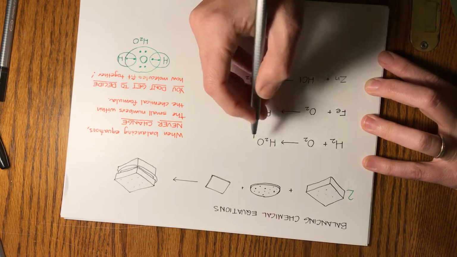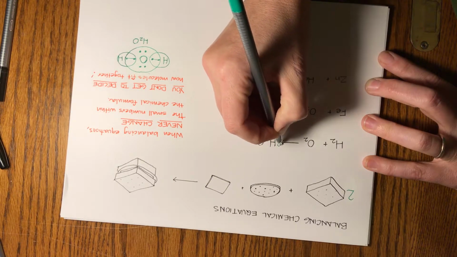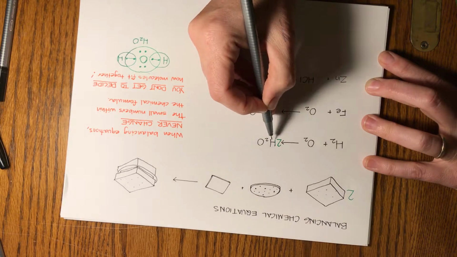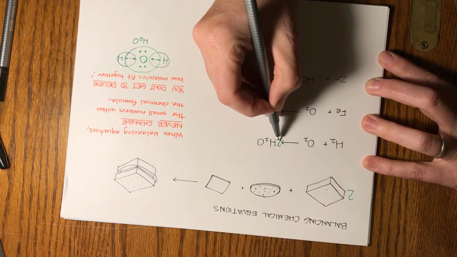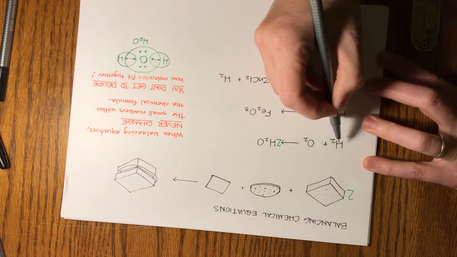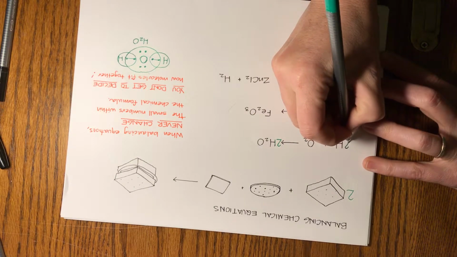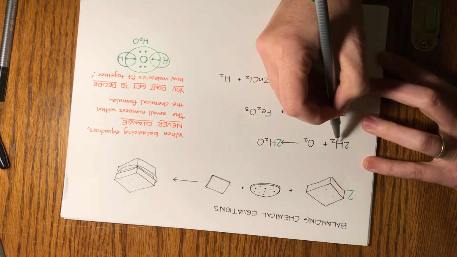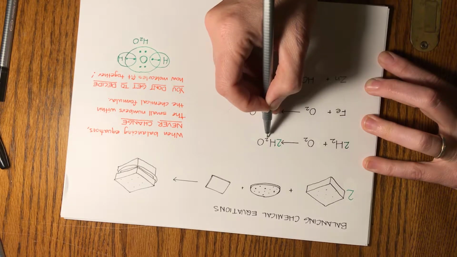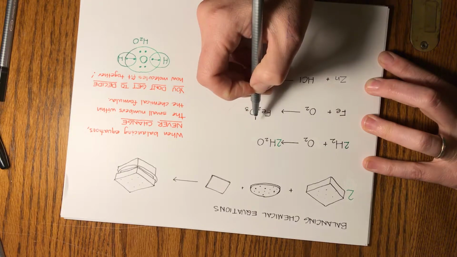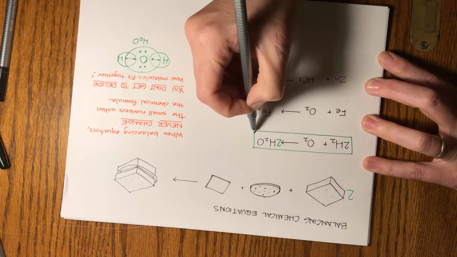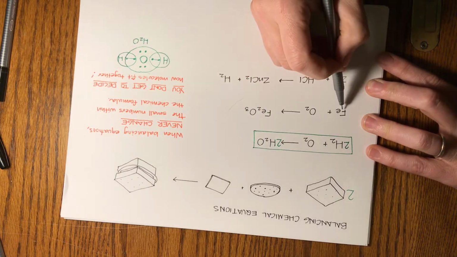2 oxygens here and only 1 here. But if I say I'm going to end up with 2 whole water molecules, now I have 2 oxygens. The problem is I've made myself a whole other problem. Now I have 4 hydrogens here and only 2 here. That's okay though. I can add a hydrogen H2 molecule here, so now I have 4 hydrogens, 2 oxygens and 2 oxygens. So now my equation is balanced. I'm in good shape. Now, let's go on and talk about iron oxide.